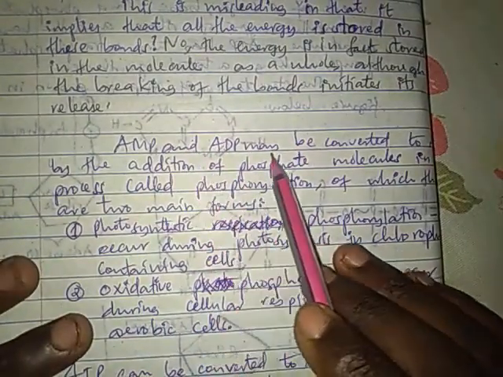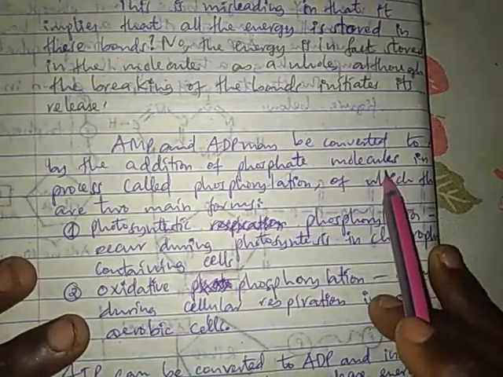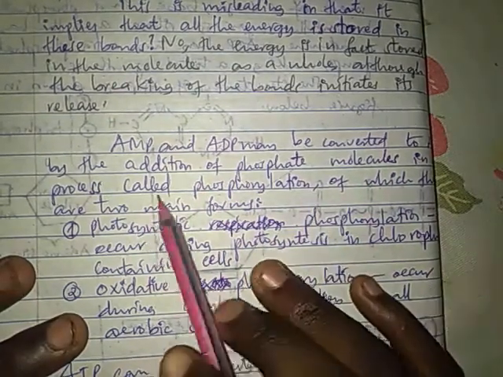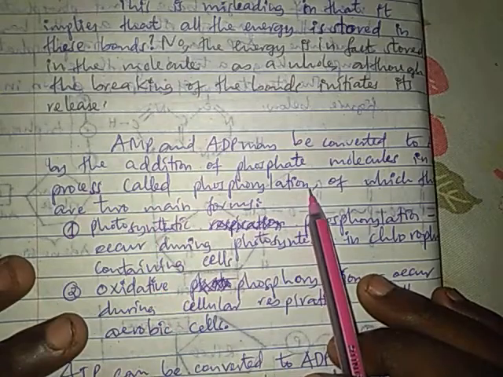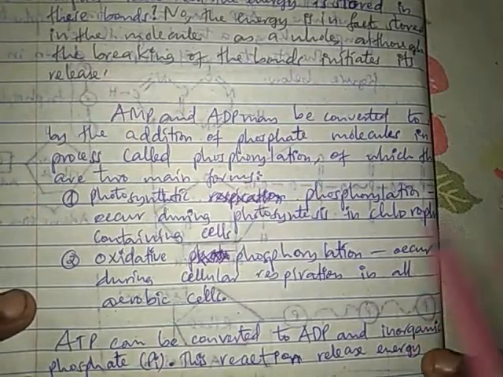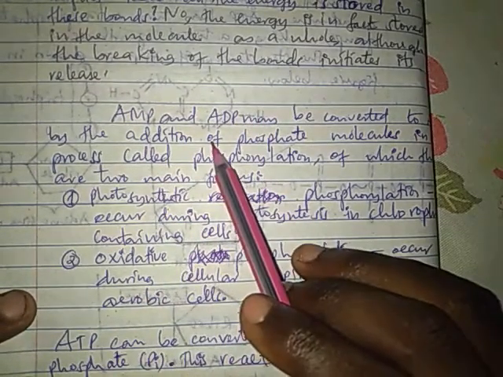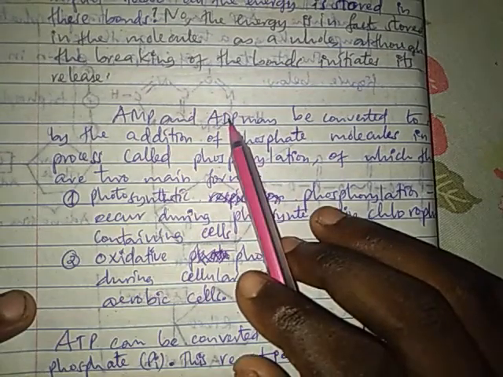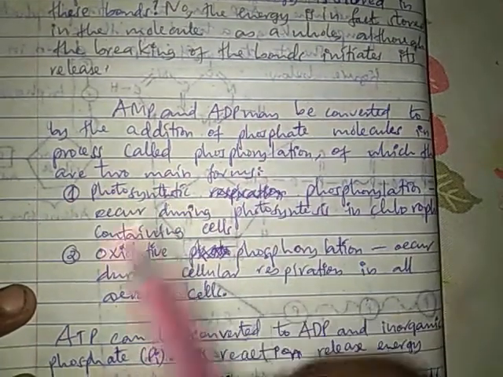AMP and ADP may be converted to ATP by addition of phosphate molecules in a process called phosphorylation, of which there are two main forms. Kwenye phosphorylation tunaweza convert AMP kwenda kwenye ATP kwa kuadi phosphate mbili, au ADP kwenda kwenye ATP kwa kuadi phosphate moja. We have two types.